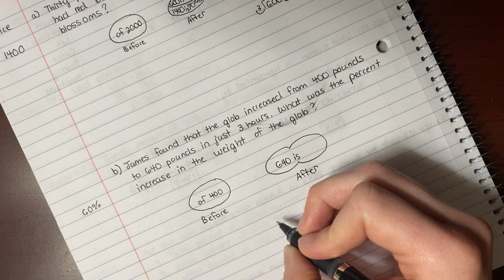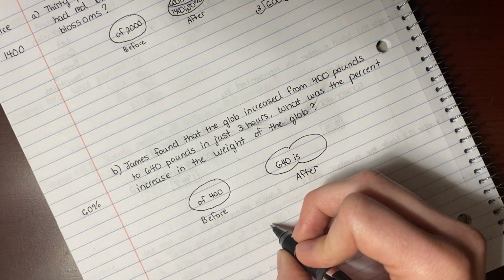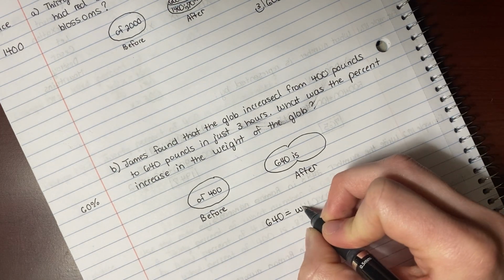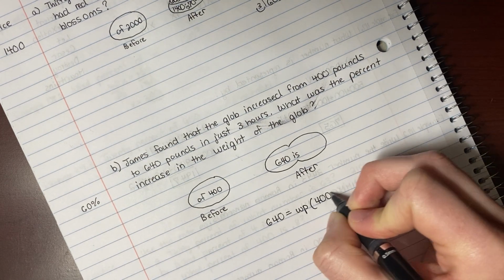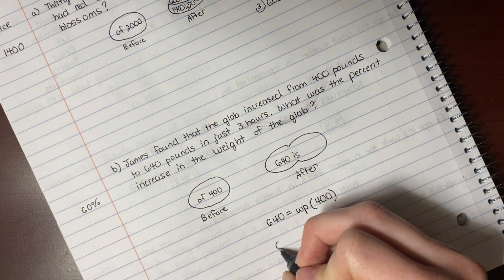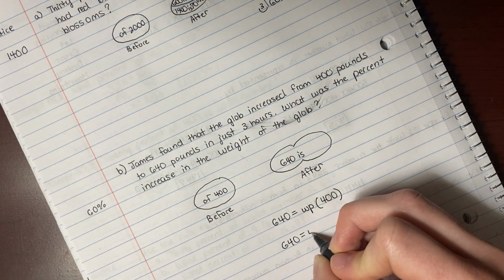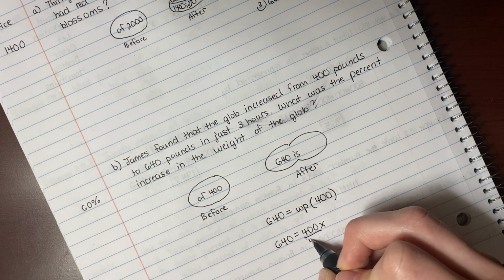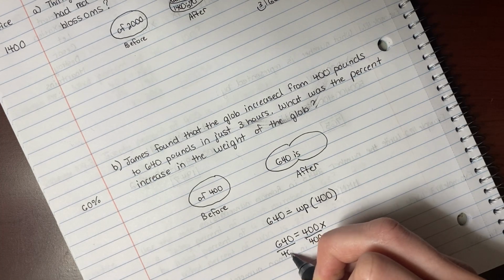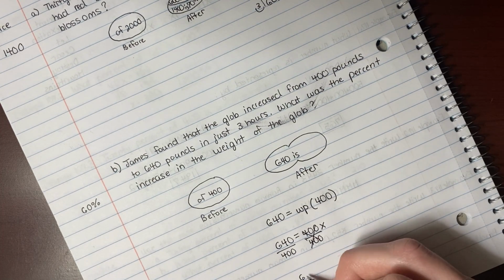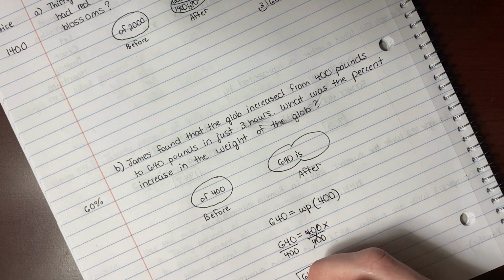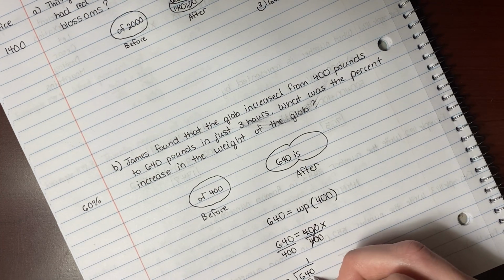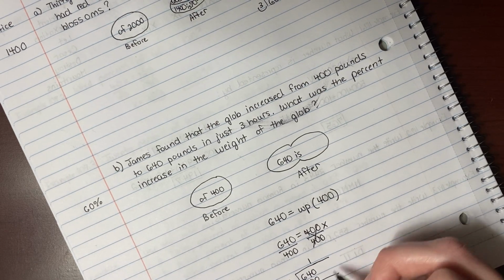So 640 is what percent of 400? All right, you could write this 640 is 400 x. Same thing. All right, we divide both sides by 400. Okay, 640 divided by 400. 400 will go into there once.